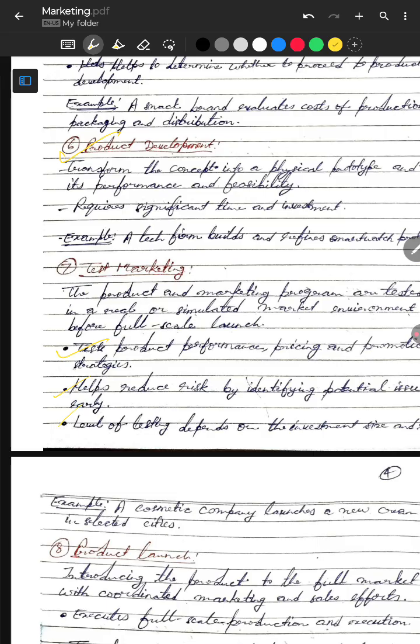Okay, the example given here is a cosmetic company that launches a new cream in selected cities. Before full scale launch in all cities, the company launches in only a few cities, so that feedback from the potential users can be taken, and if the expectations are not fulfilled by the new product, then some kind of modifications can be made in the product itself.